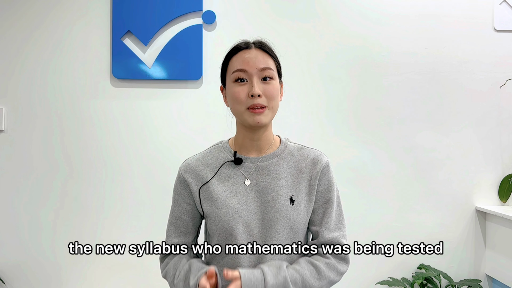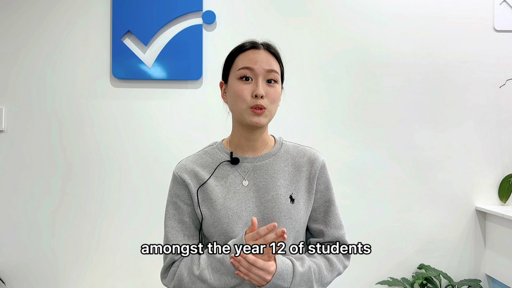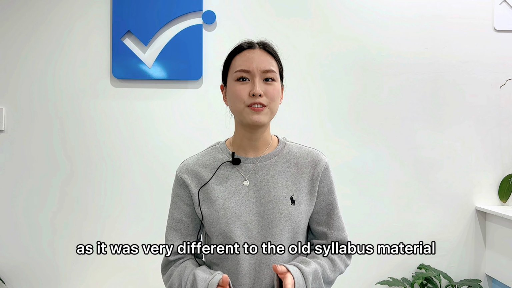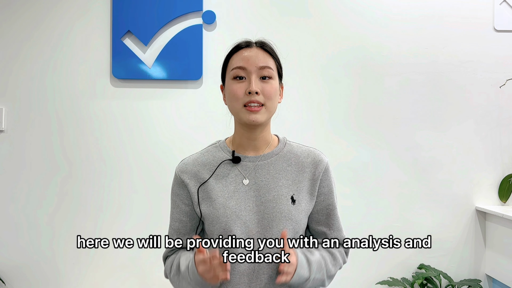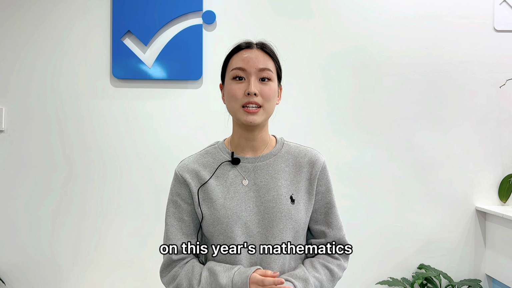This year was the second year in which the new syllabus for mathematics was being tested. There has already been quite a bit of discussion amongst the Year 12 students, as it was very different to the old syllabus material. Here we'll be providing you with an analysis and feedback on this year's Mathematics Advanced HSC paper.